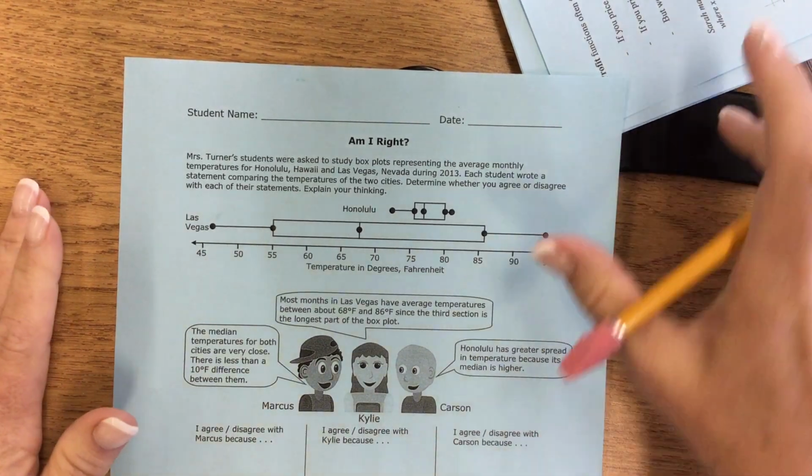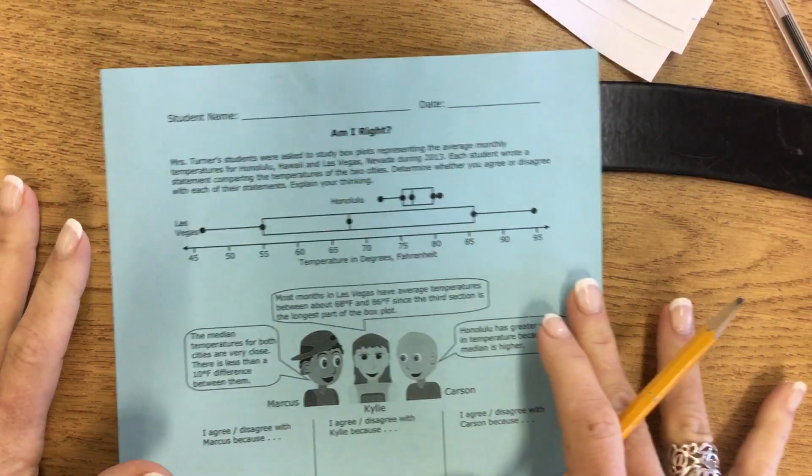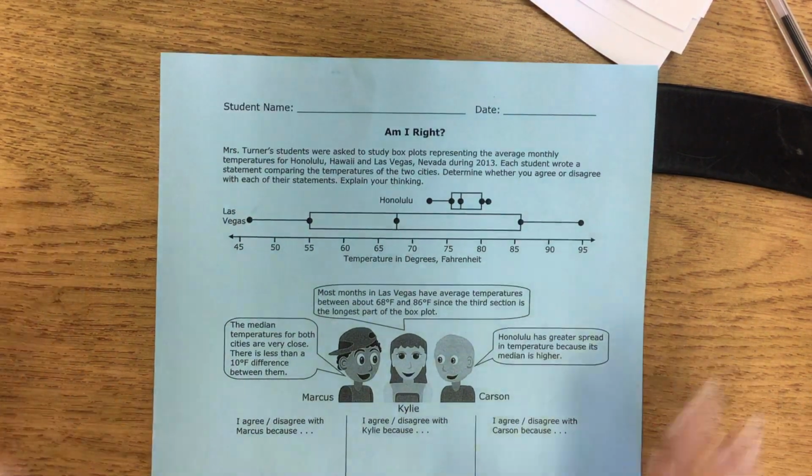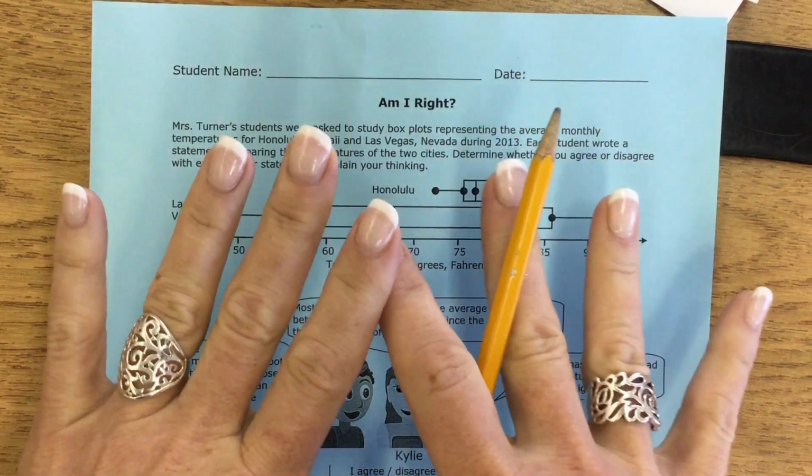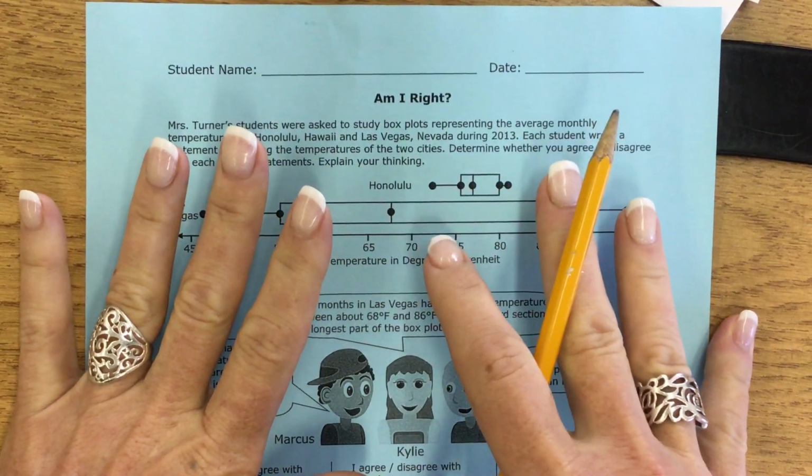Hi, 7th grade. As we've been working on box plots, yesterday we really just reviewed because you've already seen it before in 6th grade. But at this time, you should have your blue sheet. It's going to actually go into your journal.